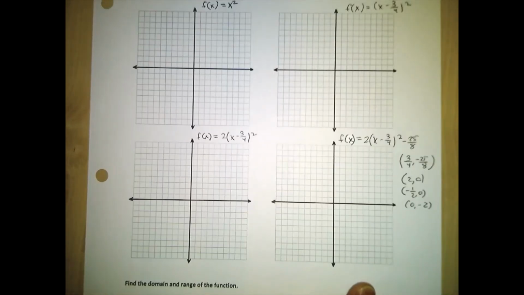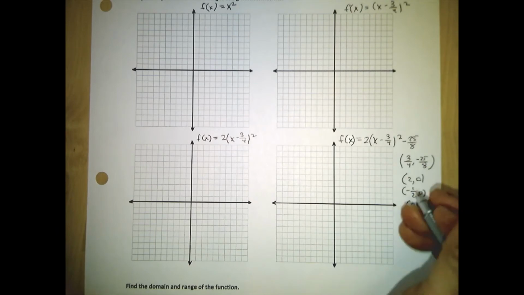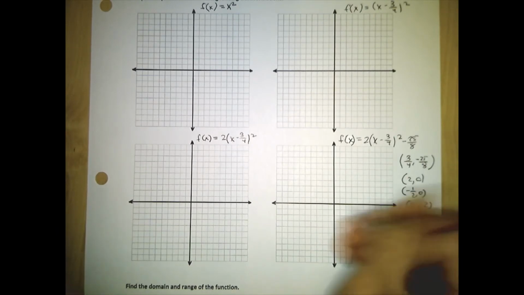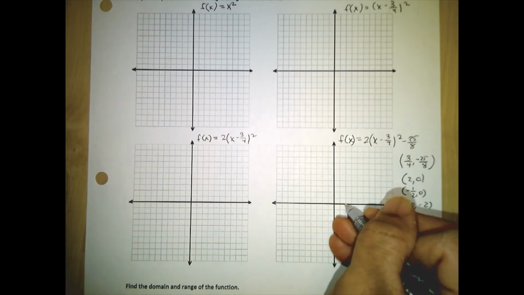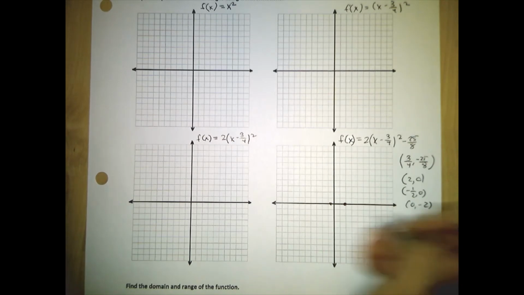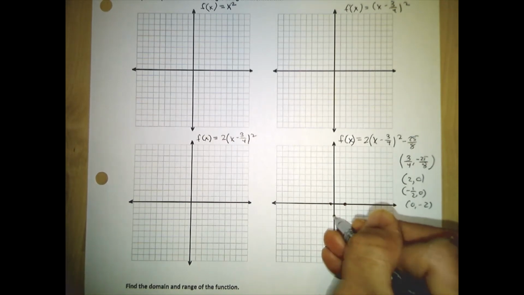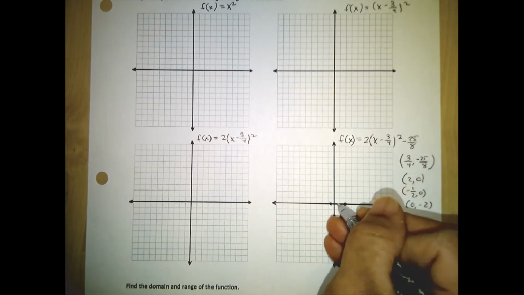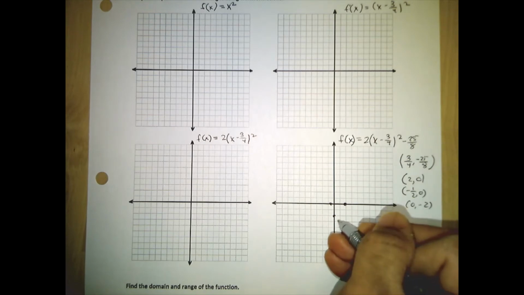So even without doing all the transformations, I know that it should have an intercept at (2, 0), at (-1/2, 0), at (0, -2), and then a vertex at (3/4, -25/8).